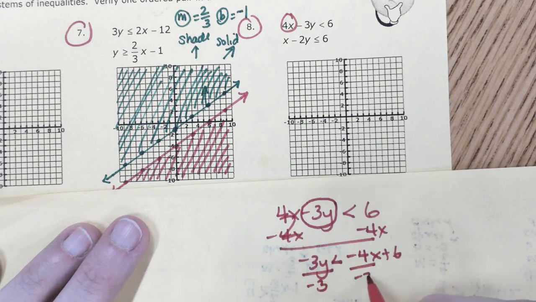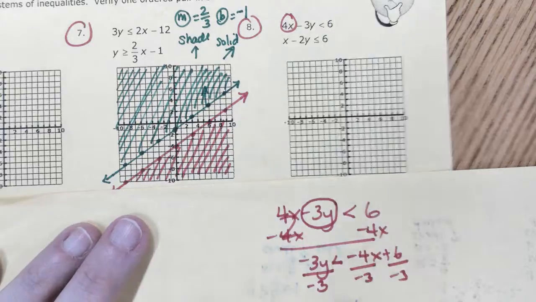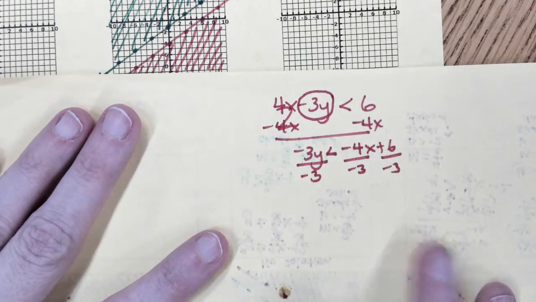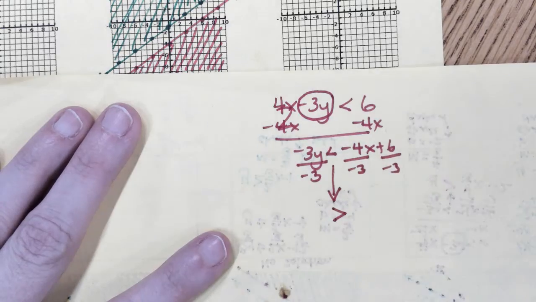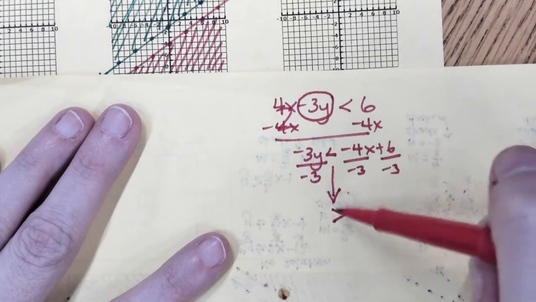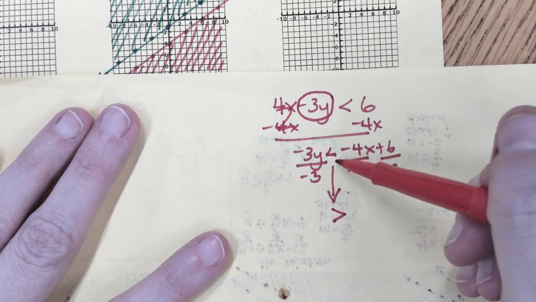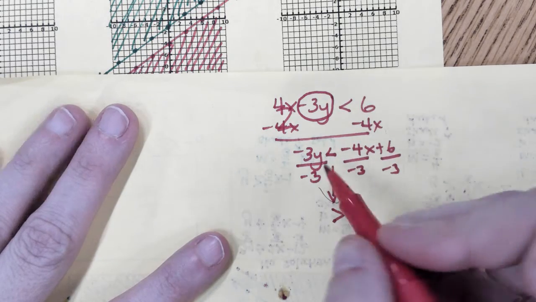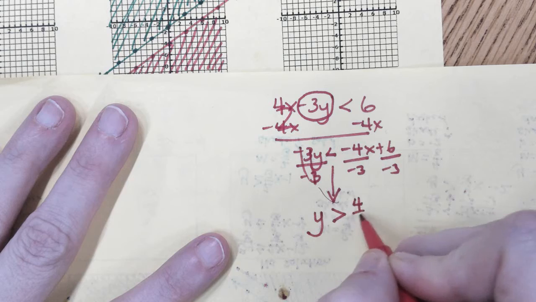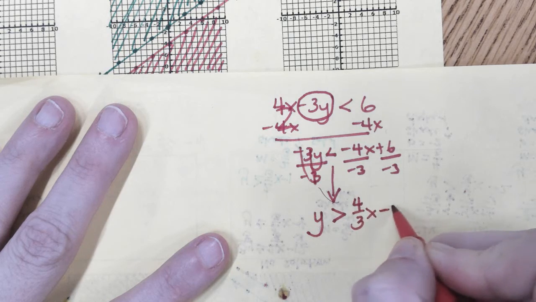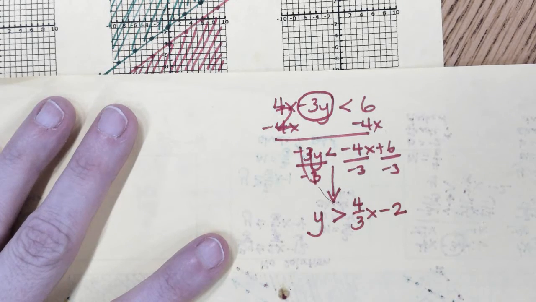I'm going to divide everything by -3, and my math senses are going crazy right now. Okay, since I'm dividing by a negative, my sign has to flip, and this is what I do to remind myself. You don't have to do this, but I'm always like, I have got to point out that I've flipped that sign. This cancels out, leaving me a y. I have 4/3 x minus 2. Hang on a second, it's getting real loud. Let me pause.